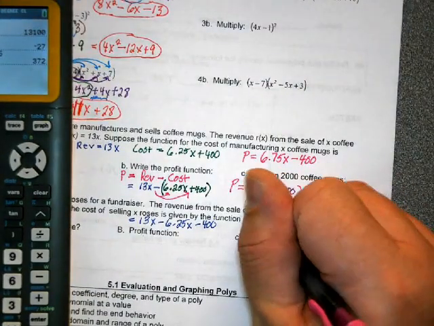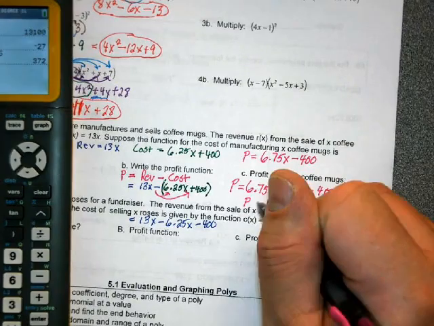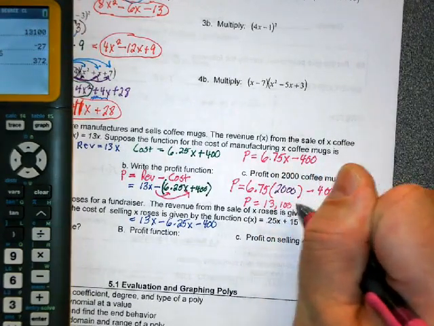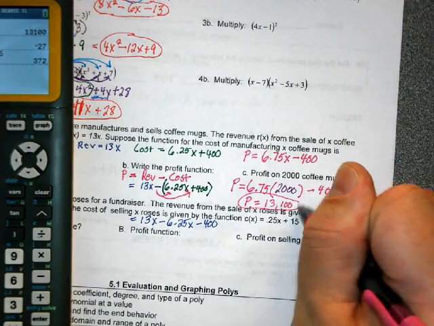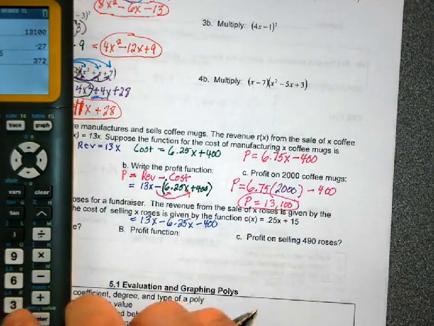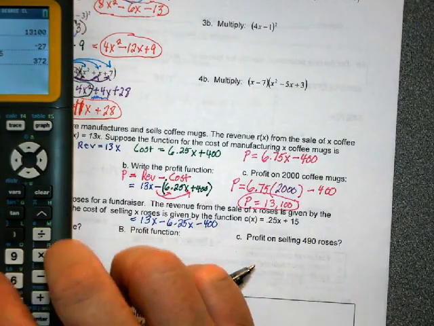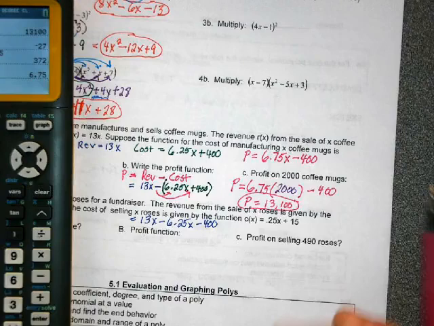I think this is actually 13x, yeah. 13 minus 6.25 is 6.75. Oh, that's what you did.